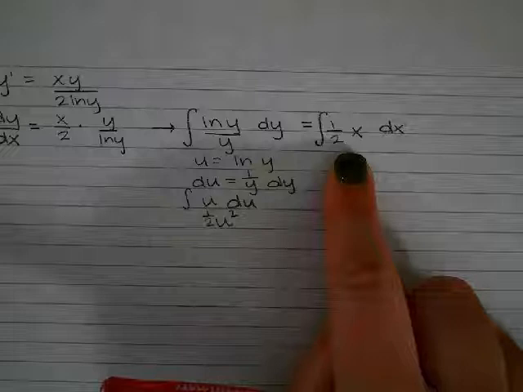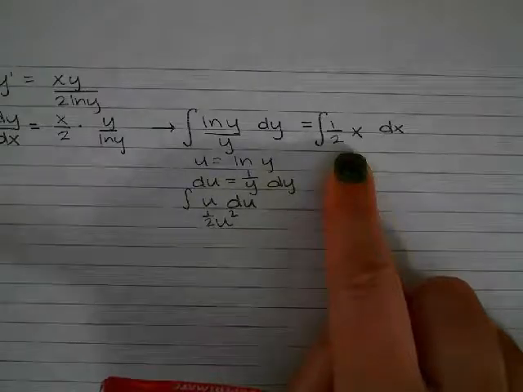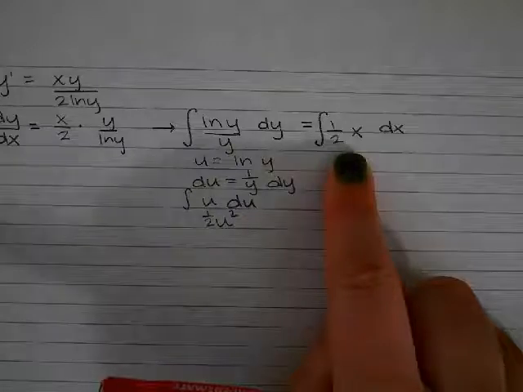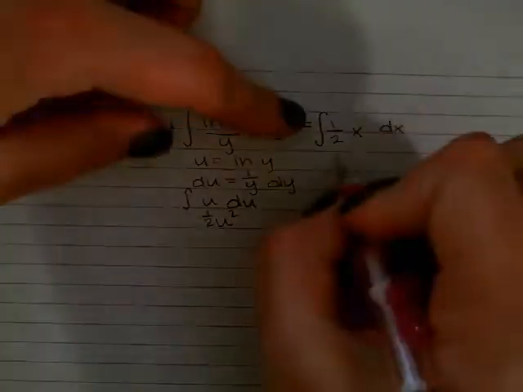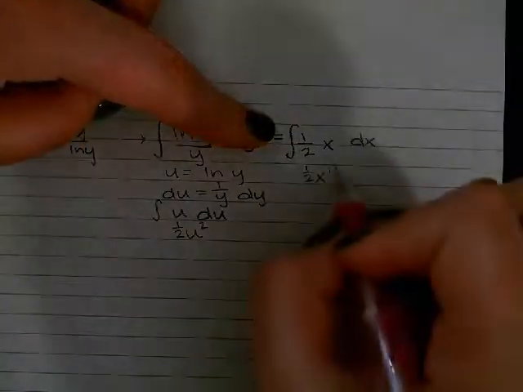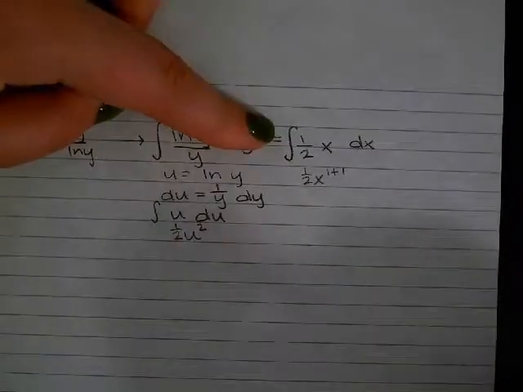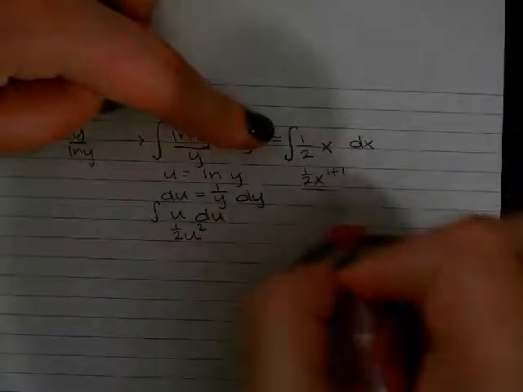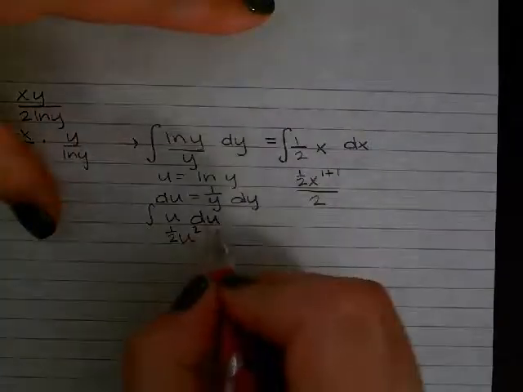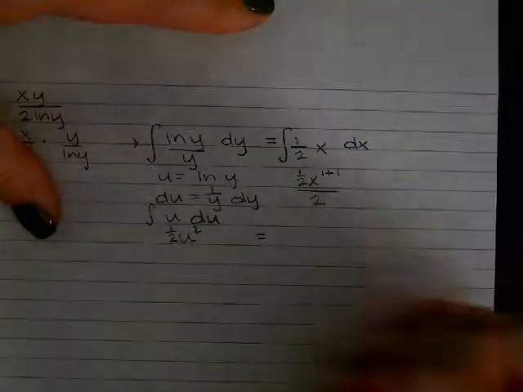No. Okay, so how do I integrate the right side? Okay, so I'm going to keep the 1/2 x. I have an exponent of 1 currently, so I'm going to add 1 to the exponent, divide by 2. Okay? So what does that give me? I'm going to drop my equal sign down. So what does this give me?